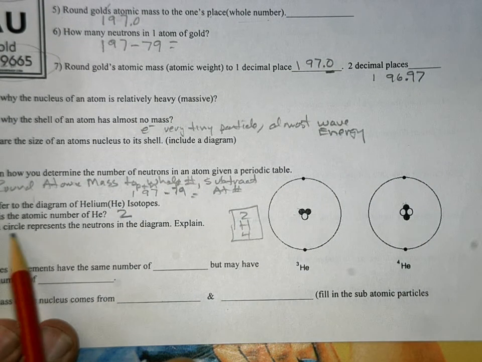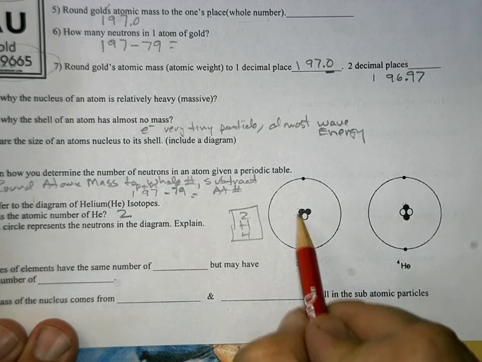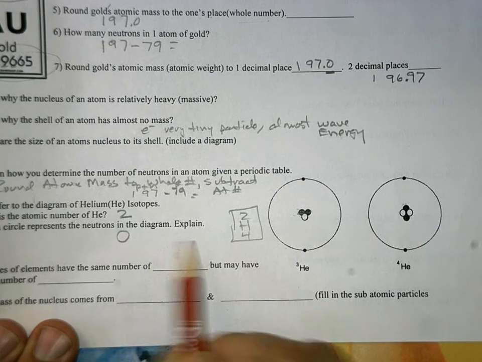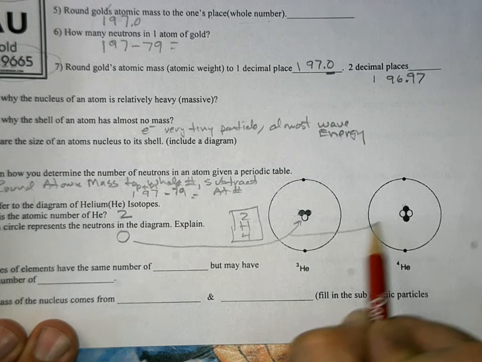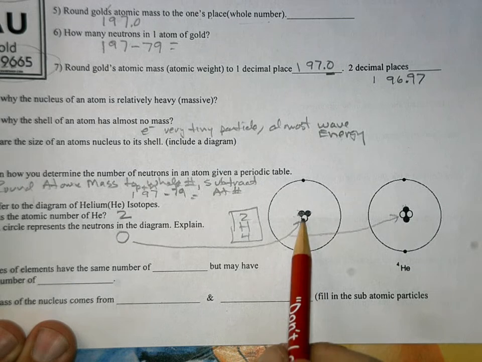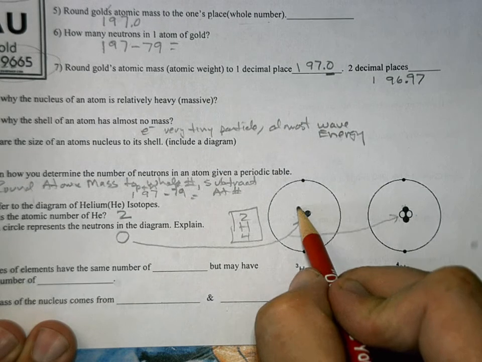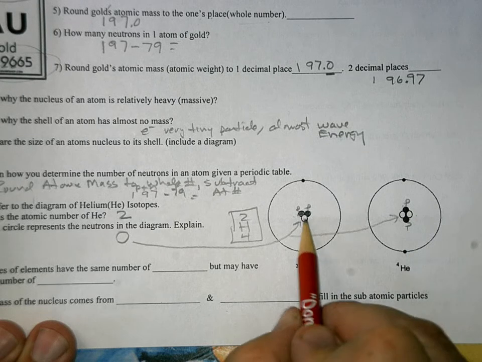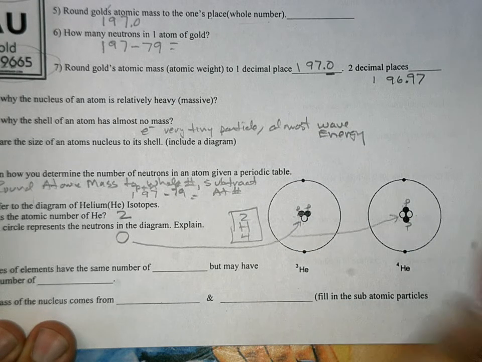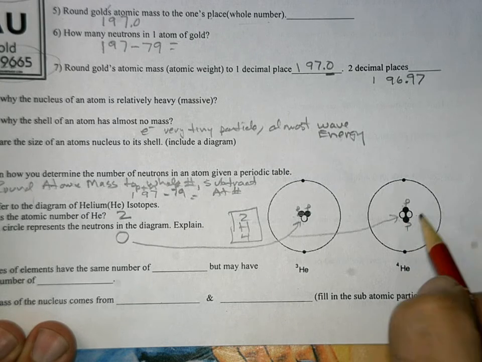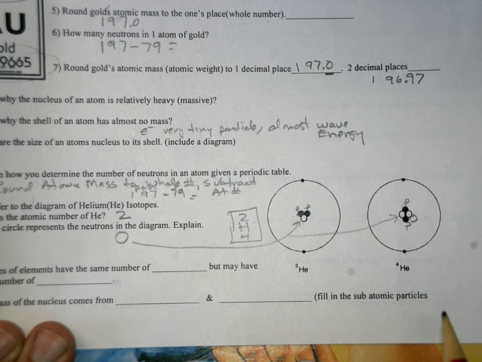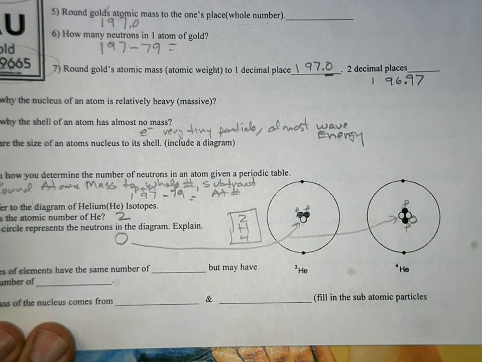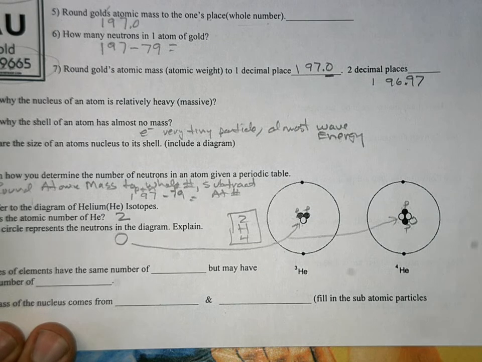Here's a 13. I skipped 12. Which circle represents the neutrons? The neutrons are going to be the open circle, those right there. With isotopes, elements can have different numbers of neutrons, but the protons have to stay the same or it's a different element. You can be a skinny version of helium with only 1 neutron, or the normal version of helium. You might even be helium with an extra one. It's not very stable, not very common, but that's possible, with 3 neutrons. But as long as you have 2 protons, you're still helium.